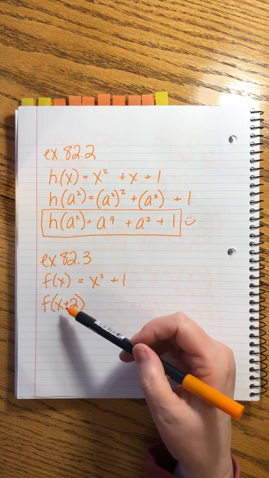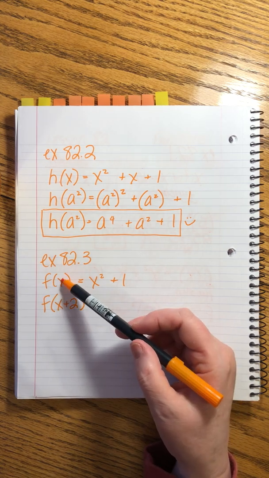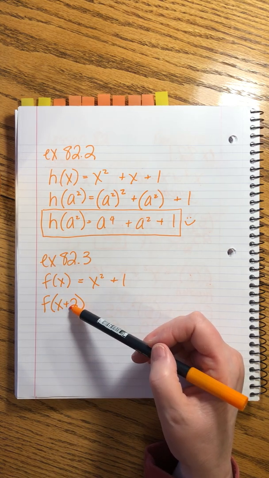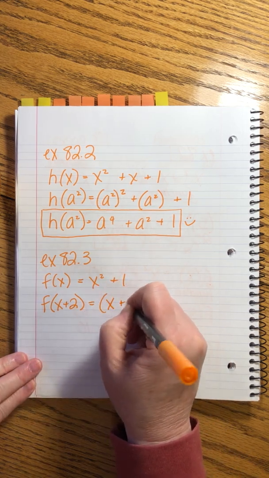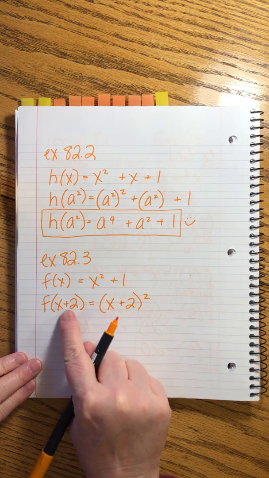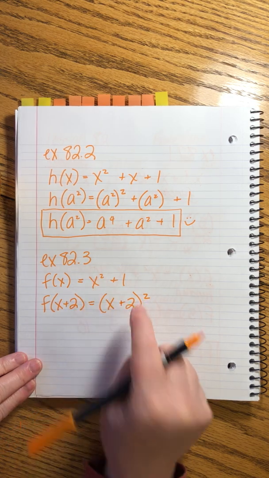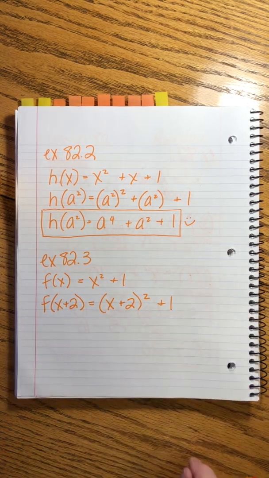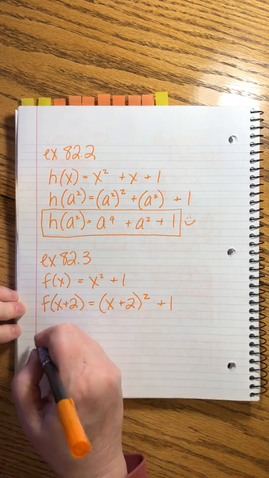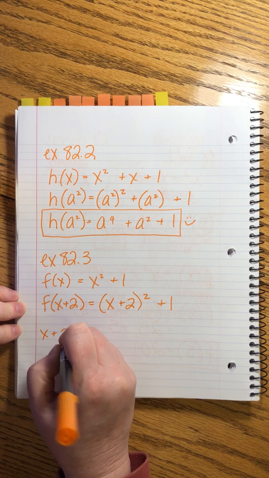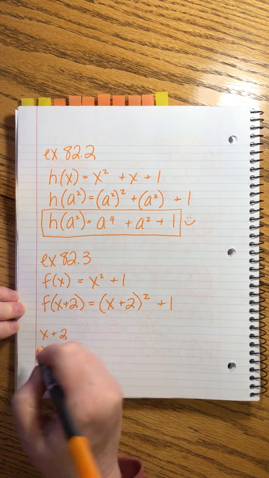Oh, what that means is that everywhere there is an x, we're now going to put an x plus 2, and buckets are the way to go. X plus 2 squared. Ooh, see how this goes in the bucket? Then we have to square it, plus 1. All right, well, we can do that, right? Let's go ahead and do our dance. Remember how we multiply binomials? We'll do x plus 2 times x plus 2.